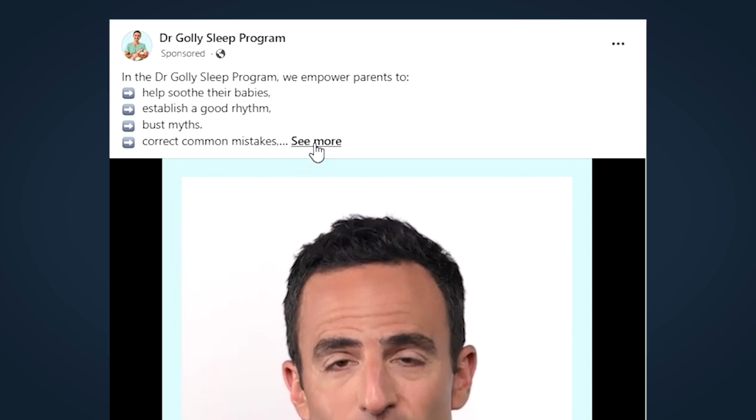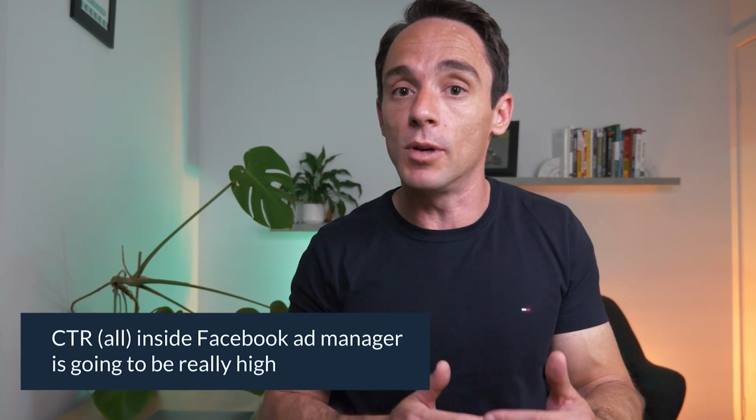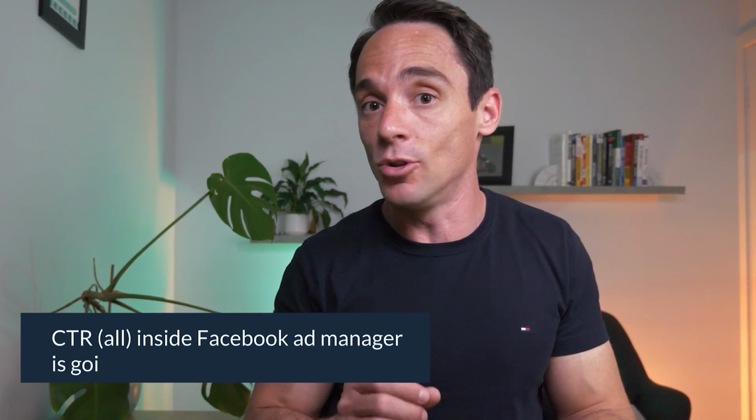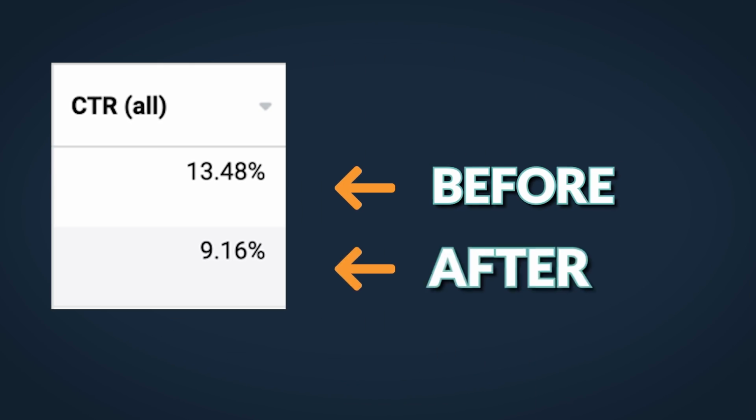If you do a really good job with your hook, then lots of people are going to be clicking that see more button to expand the text and keep reading. That means that your click-through rate all inside your Facebook ad manager is going to be really high. That's your indicator that your hook is doing a good job. If we take a look at the performance of this ad before and after this change, take a look at the difference in the click-through rate all. Here's before and here's after. See how much of a difference that made.